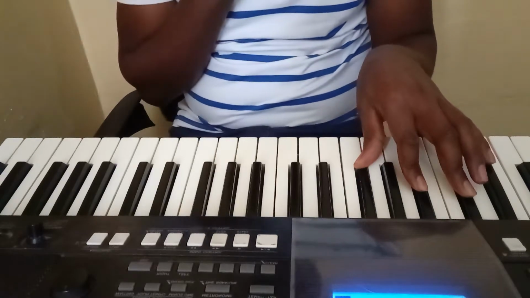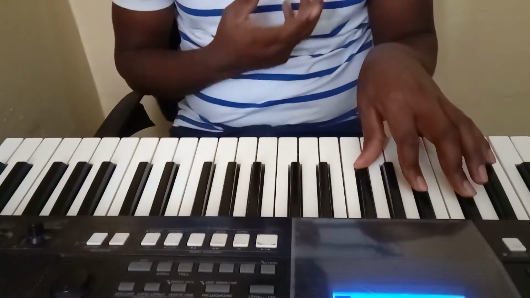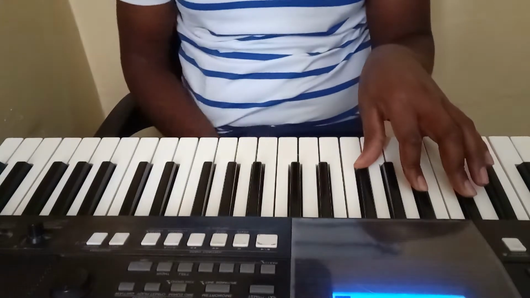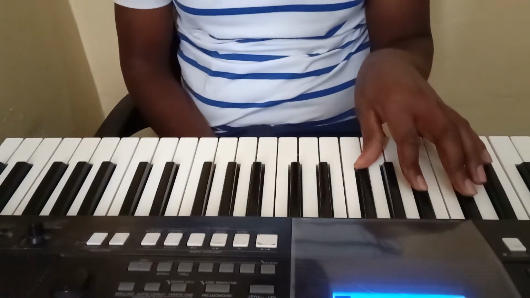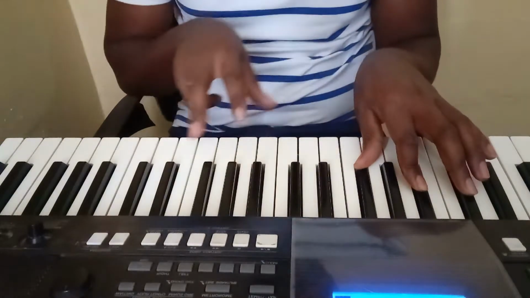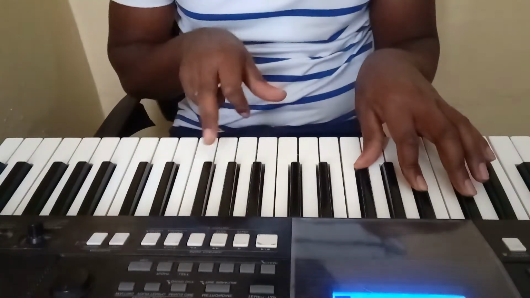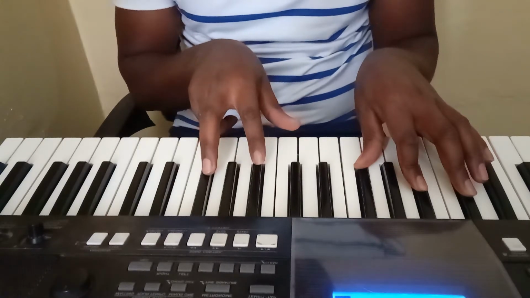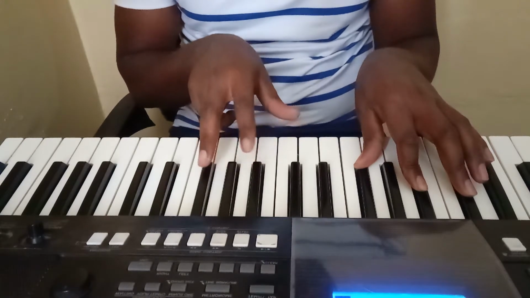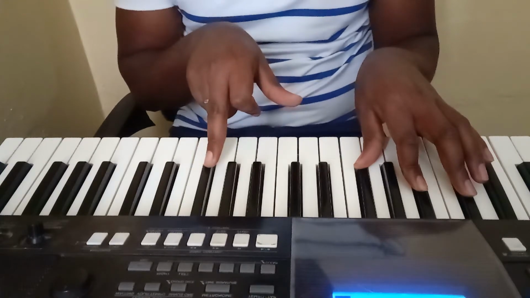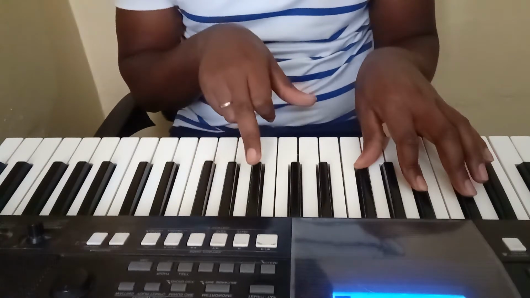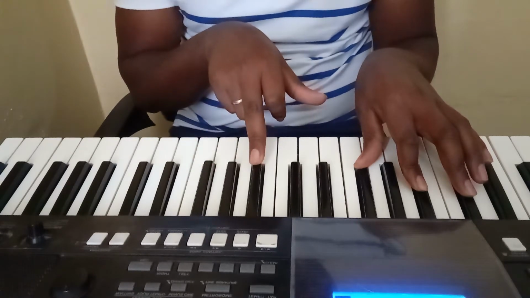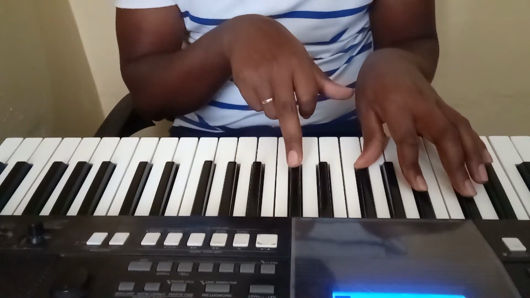Now, because this is basic, I'm showing how to play a simple song at your church or anywhere. You can see I've pressed this and this, where we have three black keys. I've pressed this one and this. This one is an F sharp. Together with this one, I pressed these two. Then I've also pressed this one.